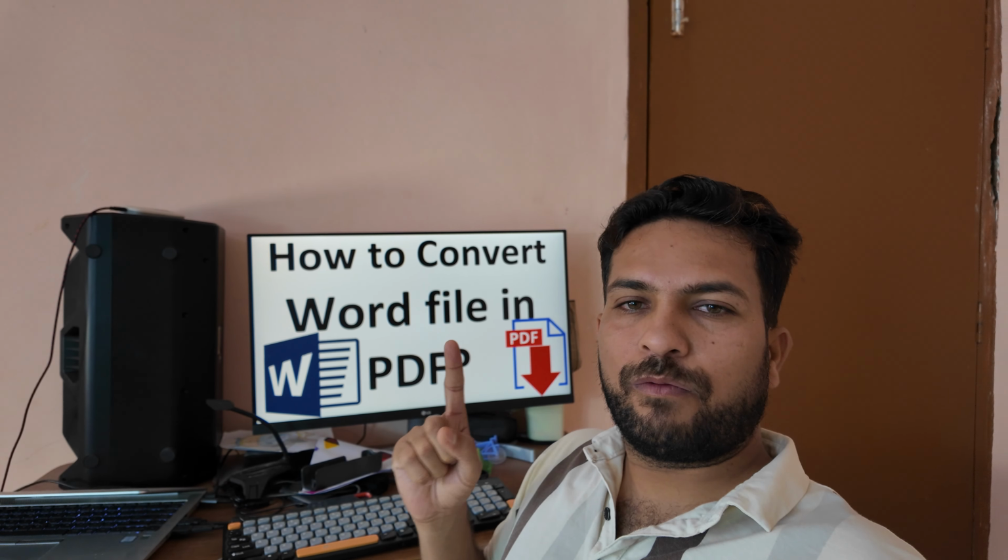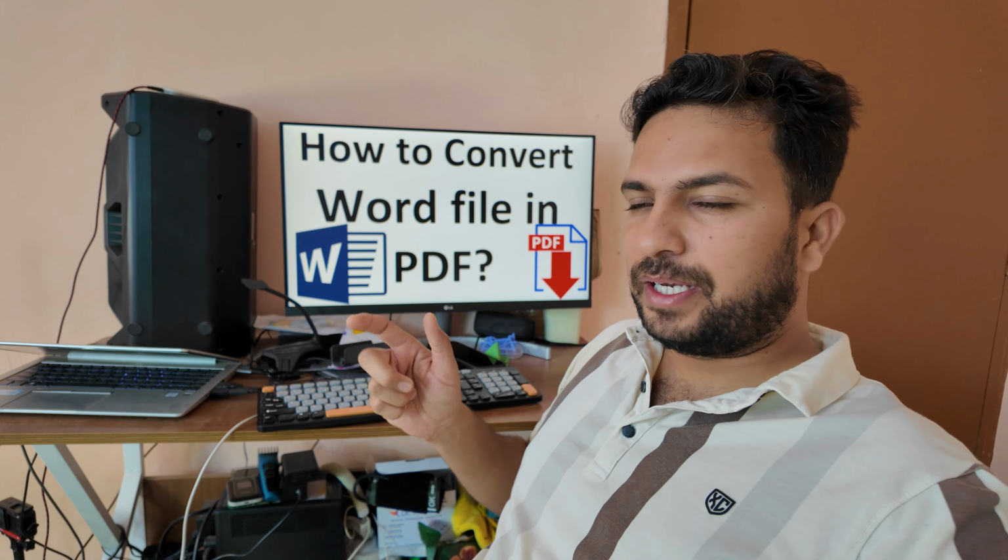How to save Word file into PDF. Yes, you are listening right. Today we're gonna talk about how to convert Word file into PDF.